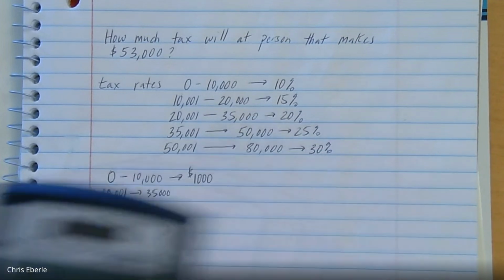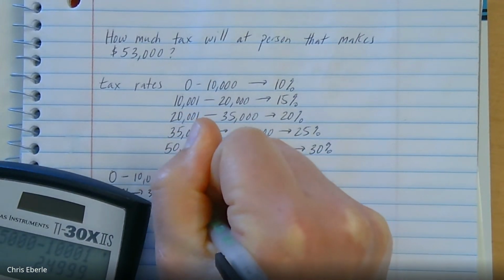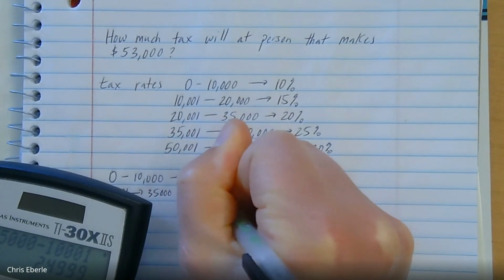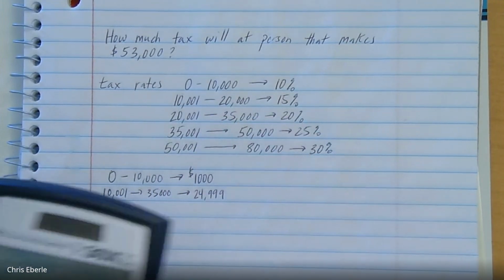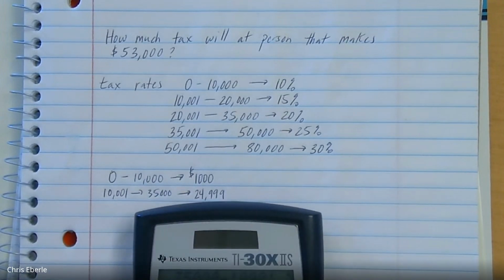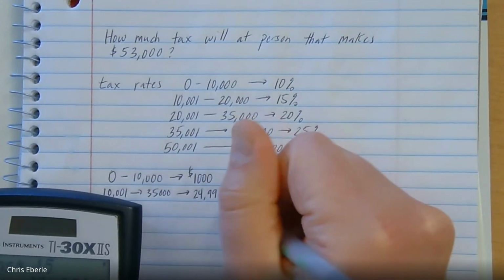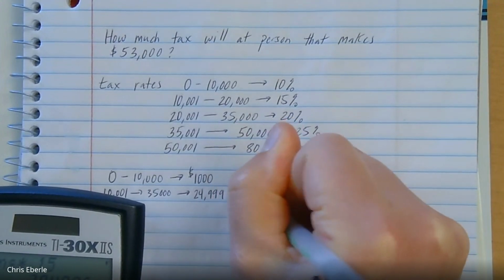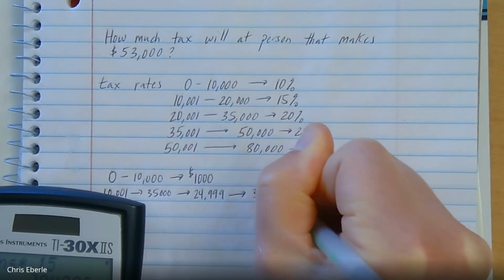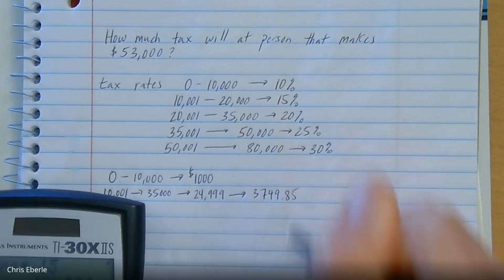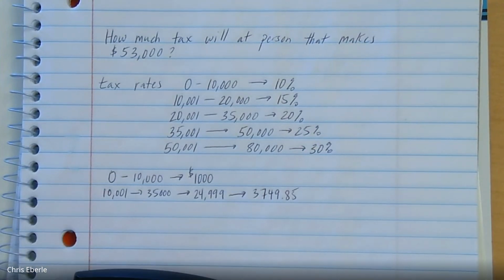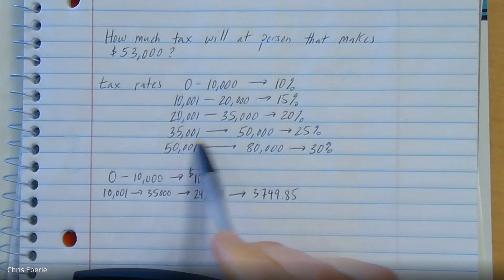This amount is going to be 24,999. Then we can take that amount and multiply it by 0.15, which is 15%. That is going to be equal to $3,749.85.